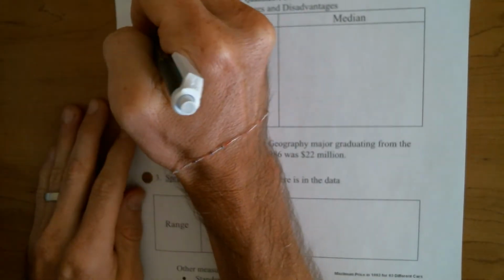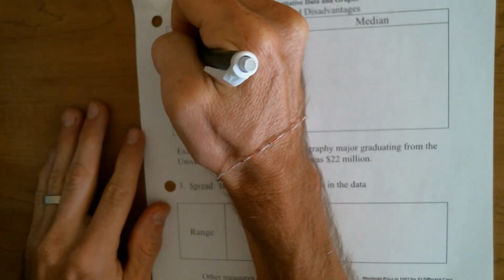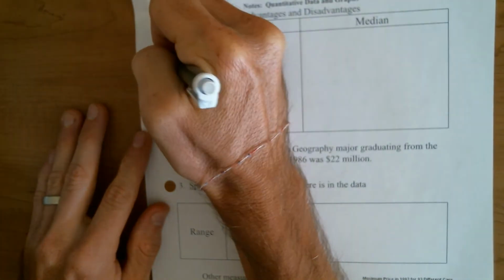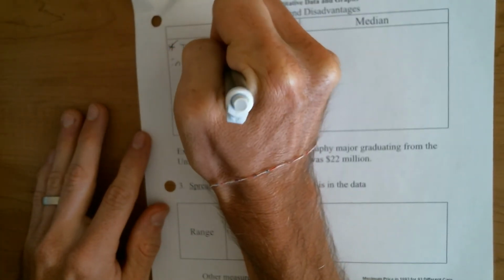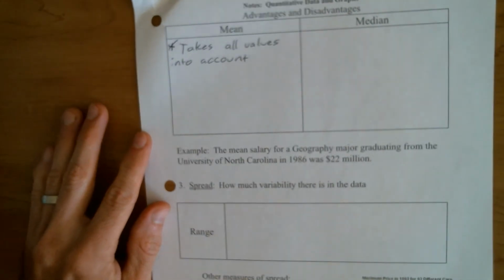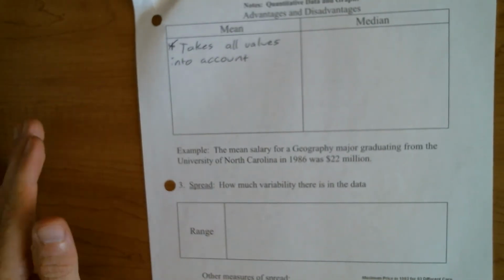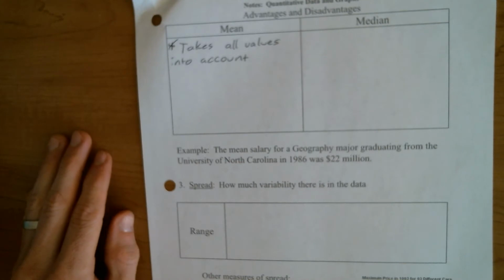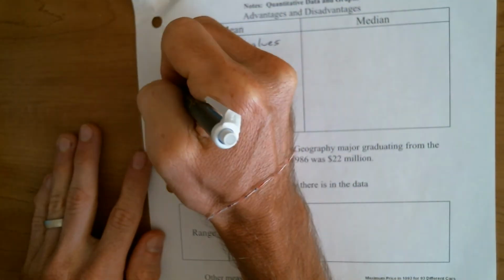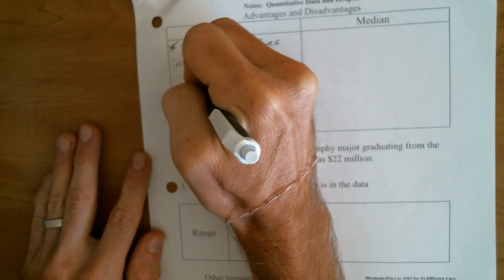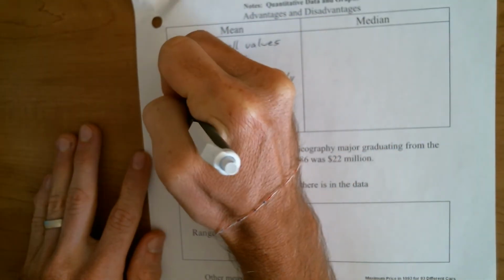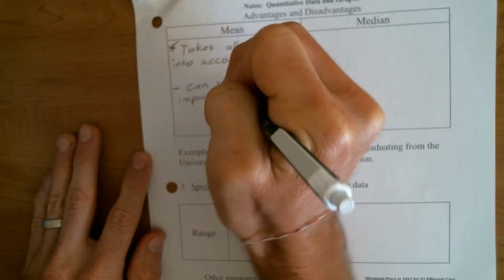So the mean. Let's do the upside first. The good thing is that it takes all values into account. To calculate the mean, you have to use every single value in your data set. So you're not leaving anything out. You're summarizing, but you're using every single piece of information that you have. The downside is that it can be drastically impacted by outliers.